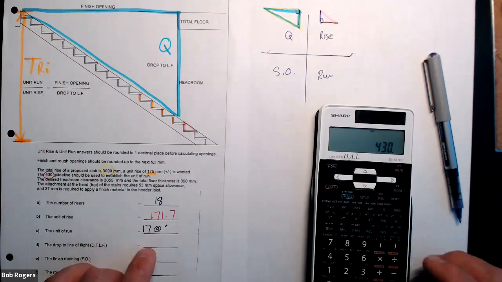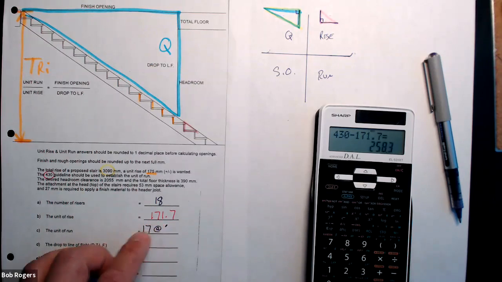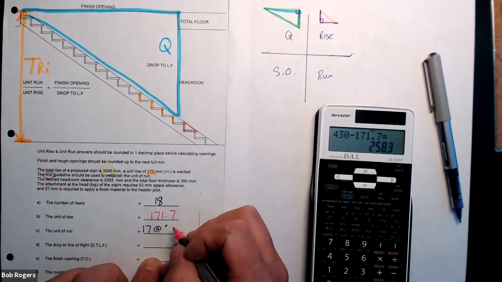You did 171.1 instead of 7. Yes, I just caught that. 430 minus 171.7. That's a little better. 258.3.